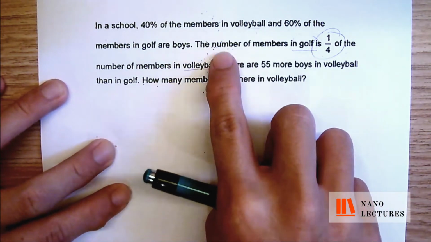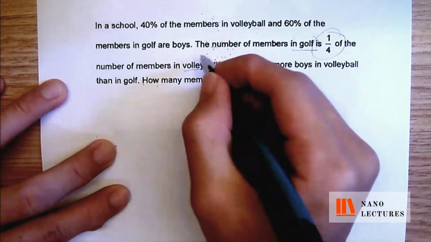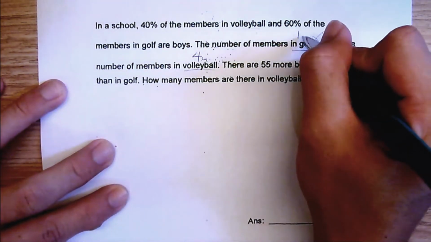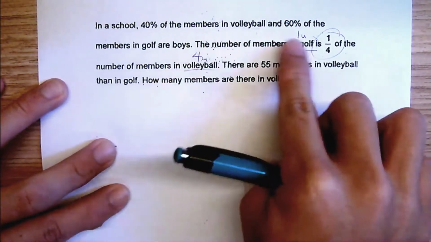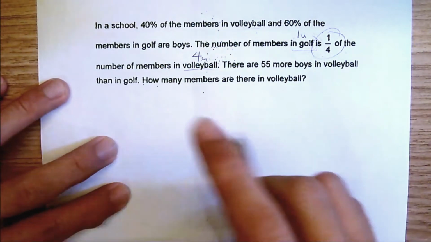Since they said that the number of members in golf is 1/4 of the members in volleyball, it means that volleyball has 4 units, and golf is only 1 unit. We have to draw this one first. If not, you'll be super confused. We can just draw a rough model. If you want to improve upon the model, you can draw another one later.